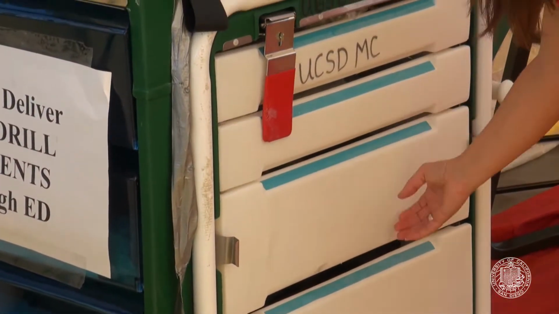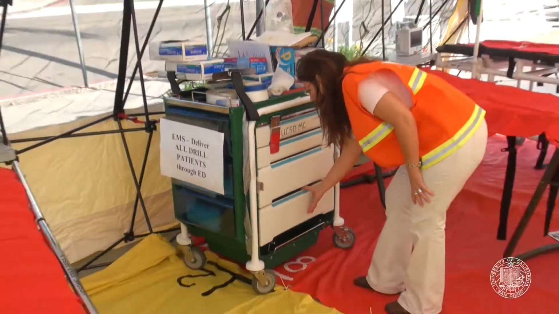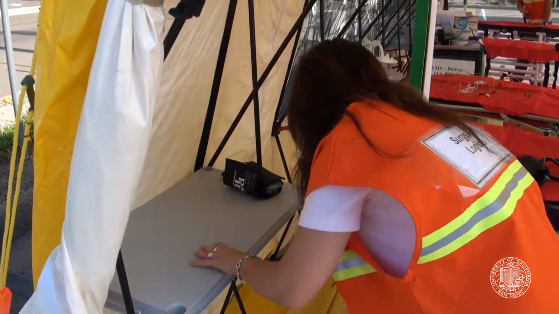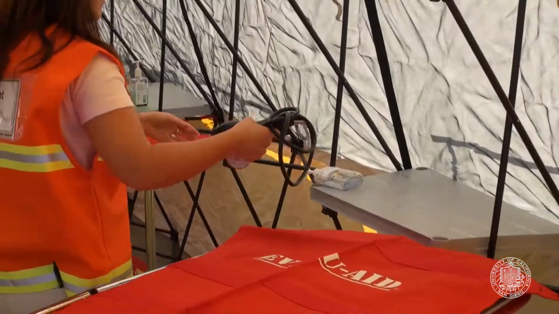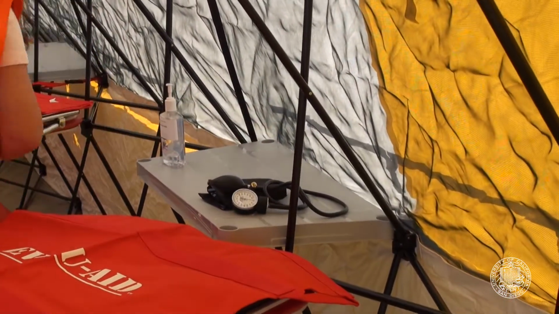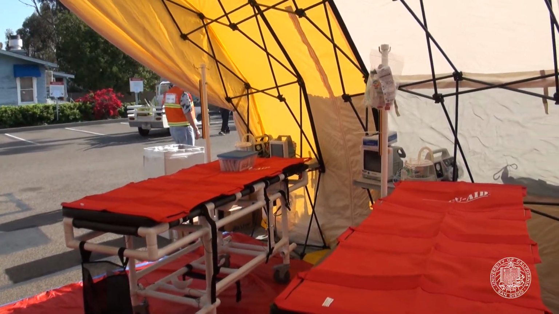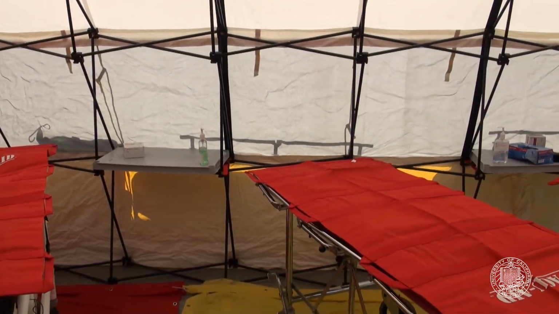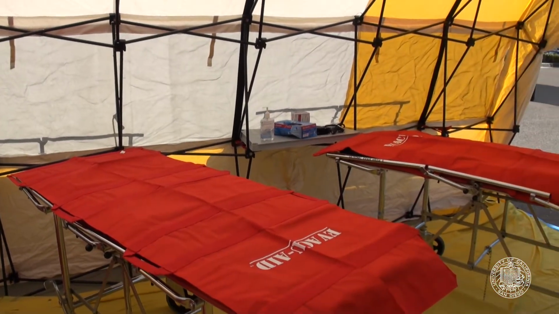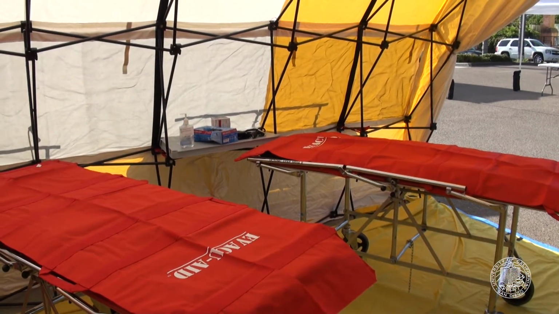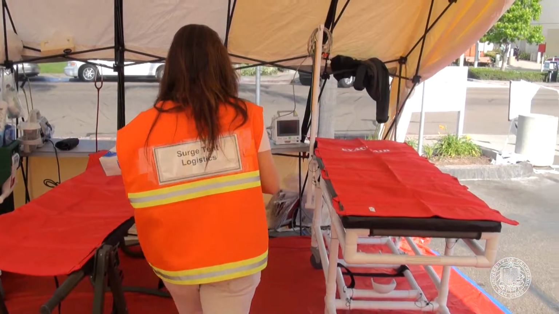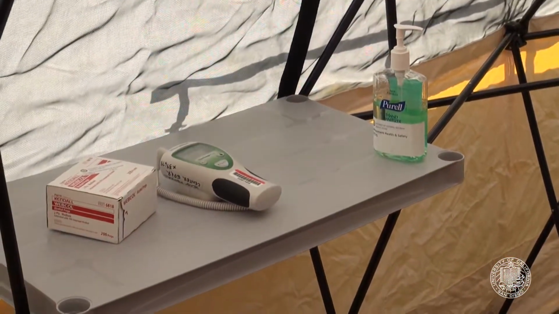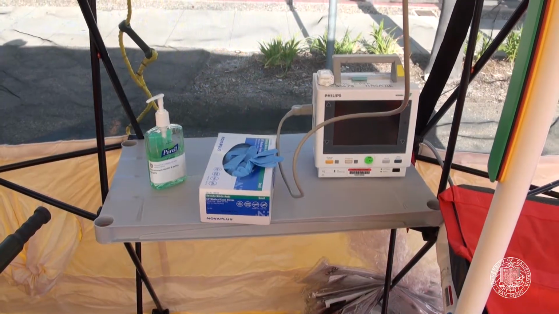What you're viewing now is the role infection prevention plays in any mass exercise. Our first priority is to keep our staff and patients safe, and by doing so we provide hand gel to do hand hygiene in between patient contact. We also make sure that we have a hand wash station, which is water-based, for any visibly soiled hands. We also have our PPE available, which is personal protective equipment. We want to make sure that our staff is wearing it when they come in contact with any body fluids.